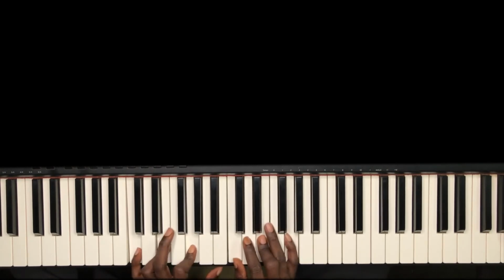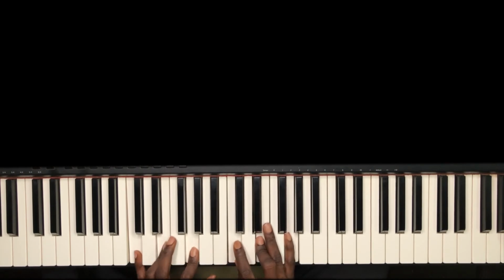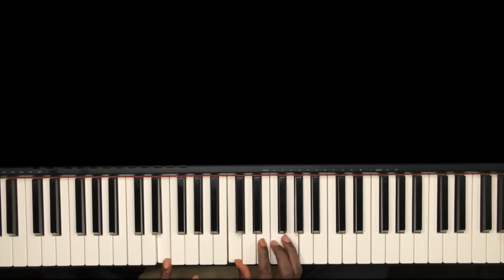All right, guys. So another way you can apply the augmented chord is by merging it with a minor chord. So I'm going to play my C augmented chord with my E minor.